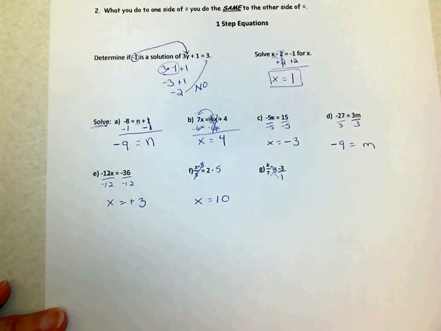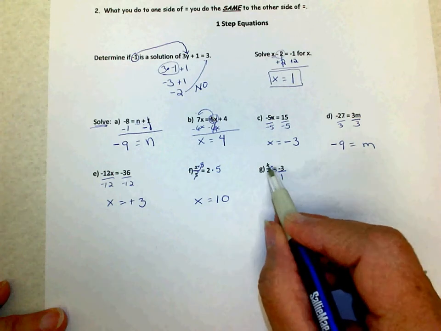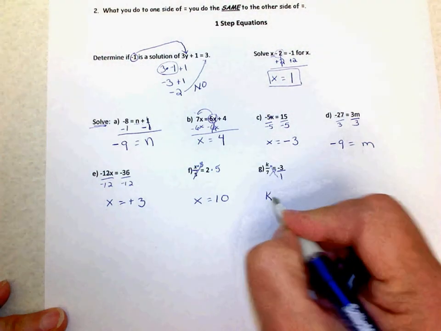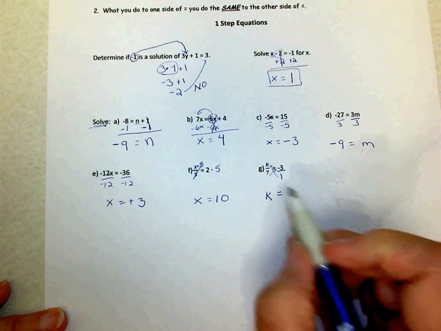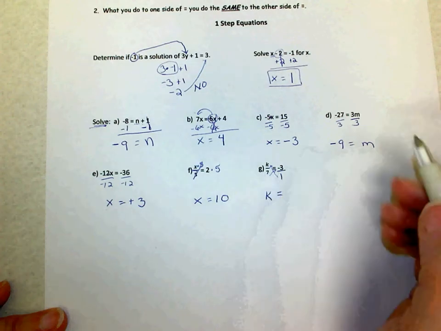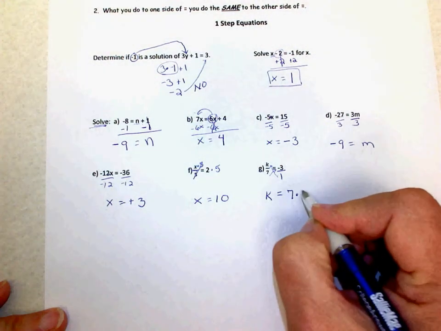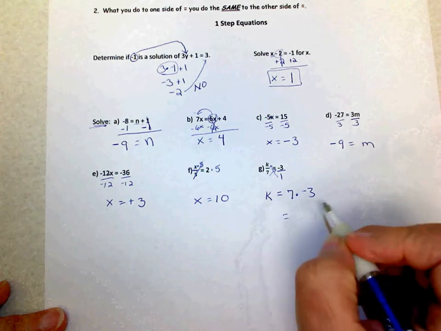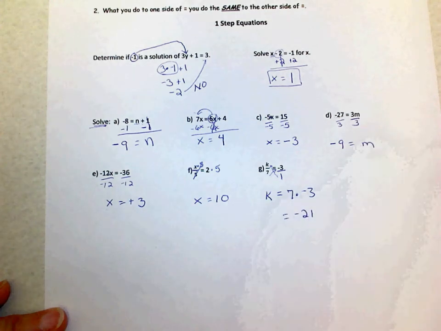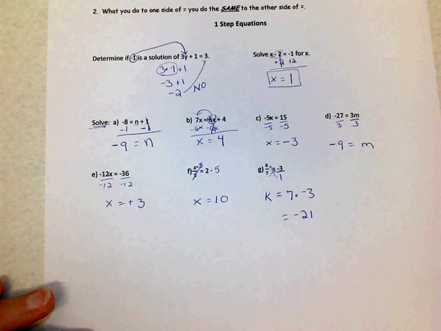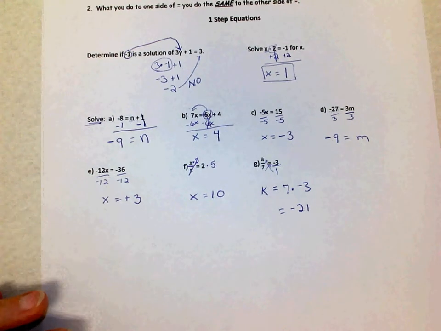So that gives me 1 times k, which is k, equals 7 times negative 3, which gives me negative 21. Again, if you don't understand, ask questions.